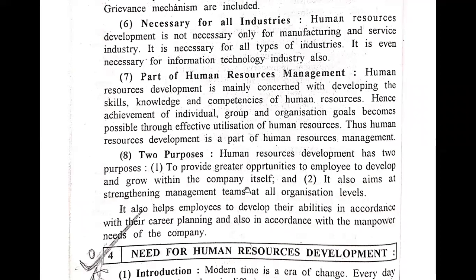So guys, if we do the development activity, if we give proper training to our employees, if we develop our employees in the company itself, then they will have a better opportunity in the future. Our employees themselves will be developed to accept more capabilities and more challenges in the future, and they can be promoted to a higher post.